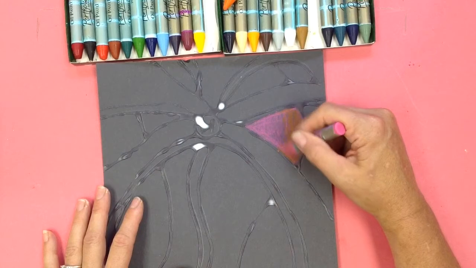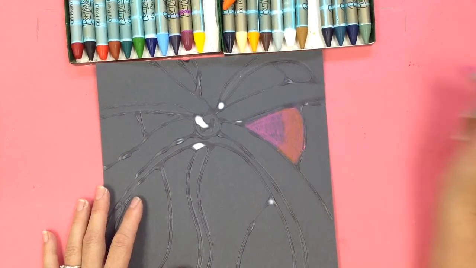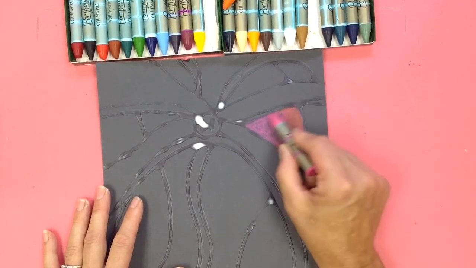So if I come back here with the pink again, you can see as it starts to fill in that space, you get a nice blended effect and a darker color. You don't see any of that black paper showing through.